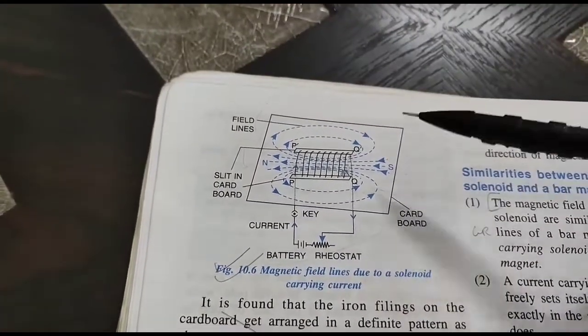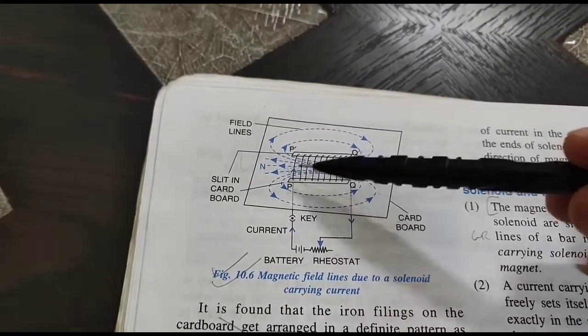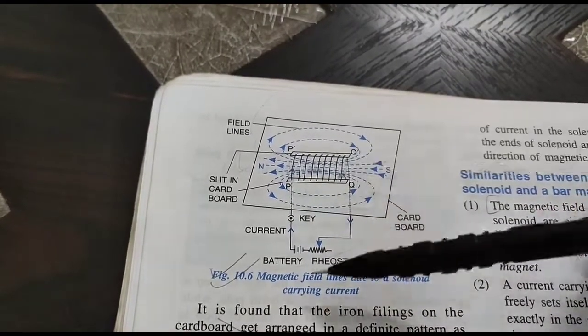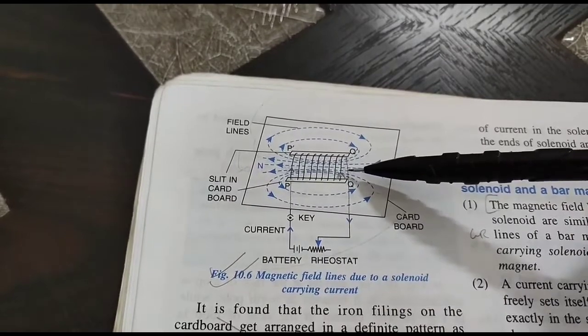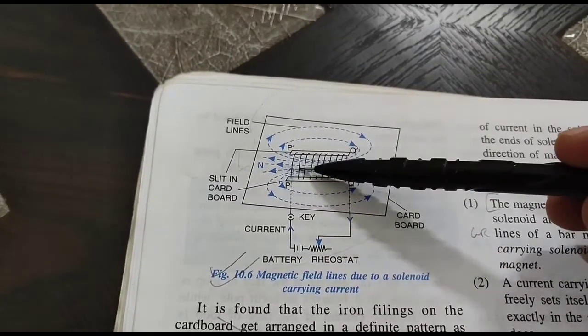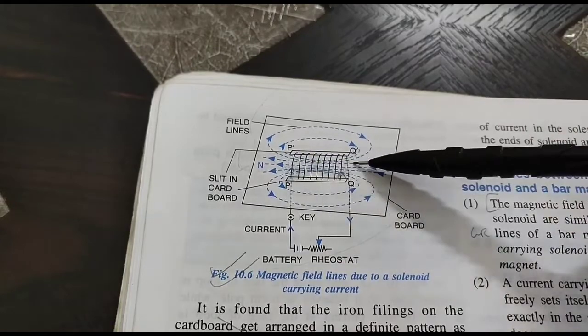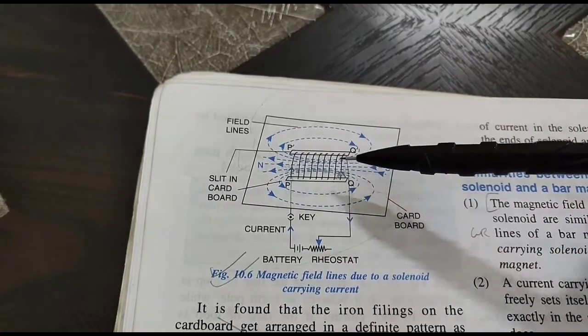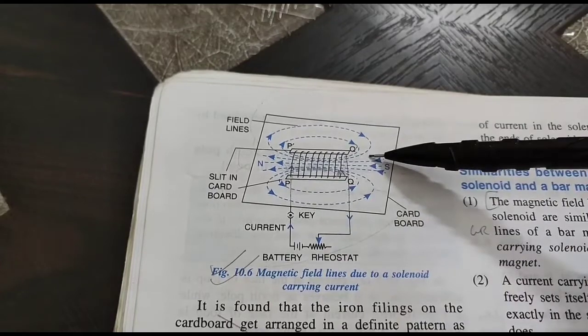So this is the same as the previous one, but instead of one ring, we have multiple rings together. It's a continuous wire, which will act like an electromagnet. Each of the loops will have its own magnetic field, and they will all add up. Now we have to judge which one will be the north pole and which one will be the south pole.